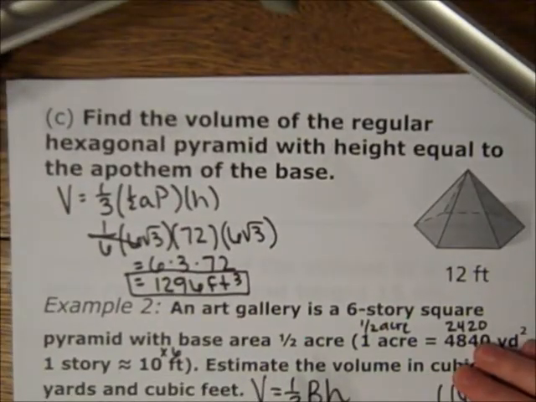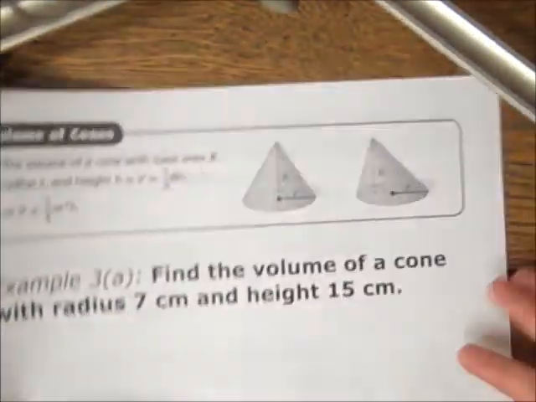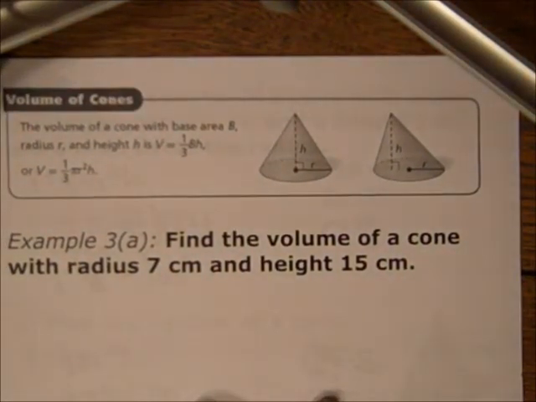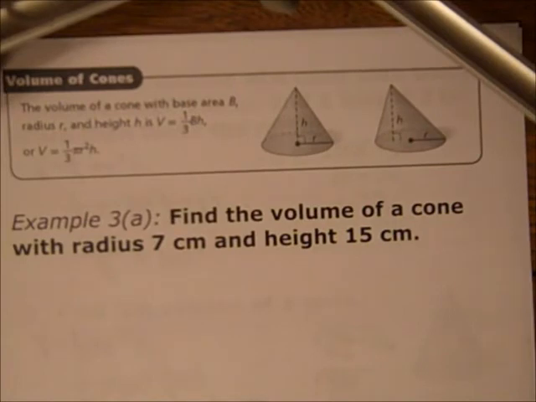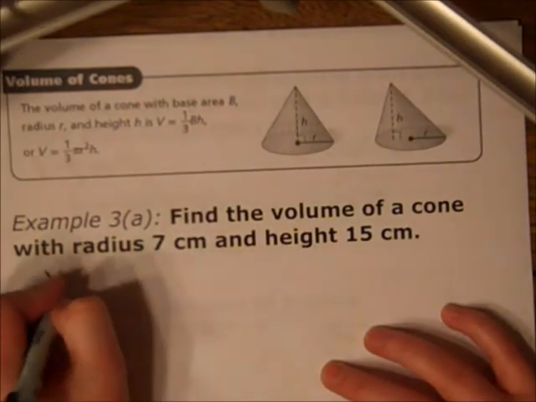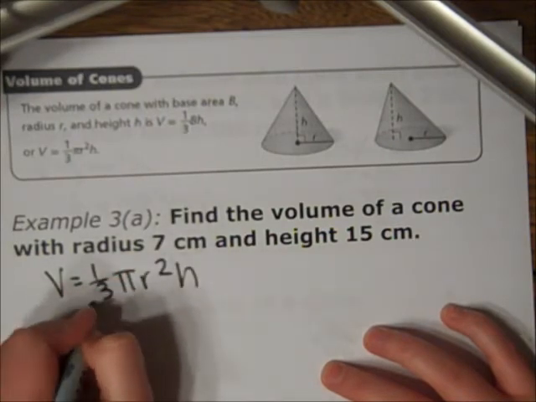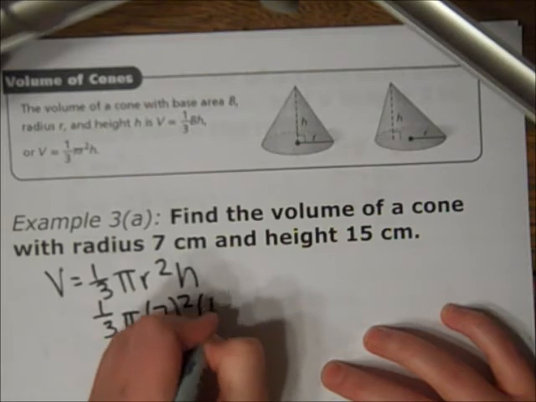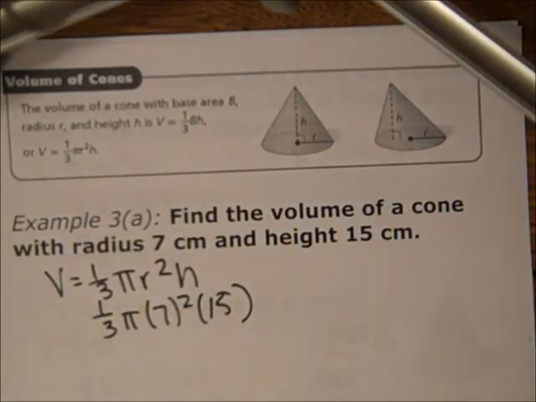All right, let's see what's next. Cones. So we're still going to have the same basic formula, 1/3 BH, only because it's a cone, I know what the base has to be. It has to be pi r squared, so I can go ahead and plug that in. So 1/3 pi r squared h, a radius of 7 and a height of 15.